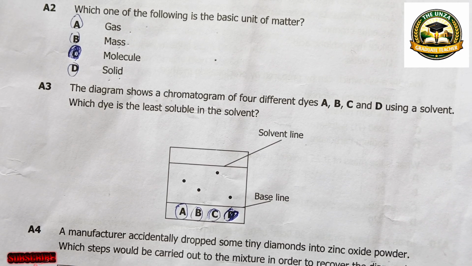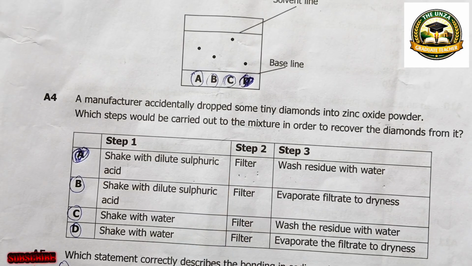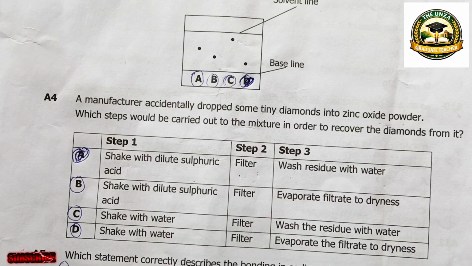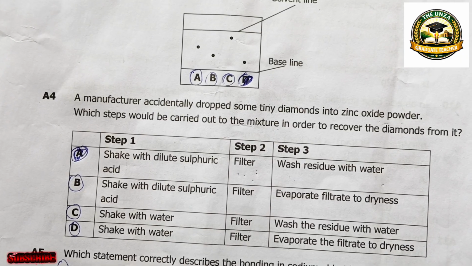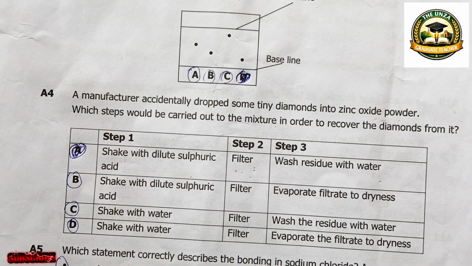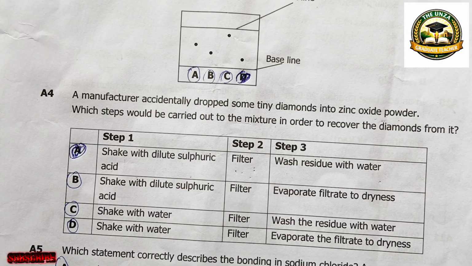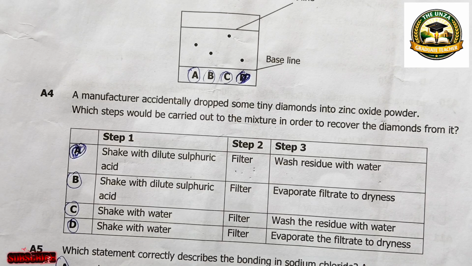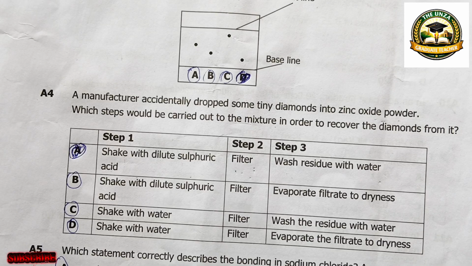These others are not answers. Then the last question was saying, which statement correctly describes the bonding in sodium chloride? A, shared pair of electrons between two atoms leading to a noble gas configuration. B, strong force of attraction between oppositely charged ions. C, strong force of attraction between two molecules. D, weak force of attraction between oppositely charged ions. So the correct answer here is B.